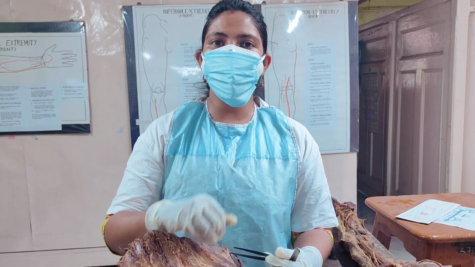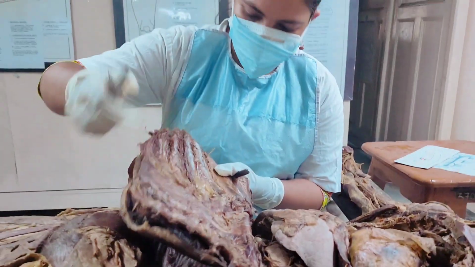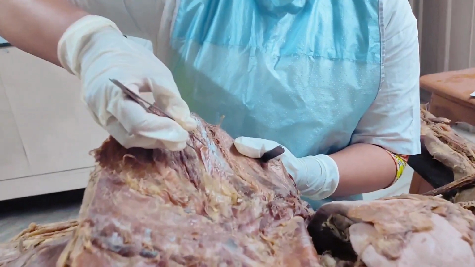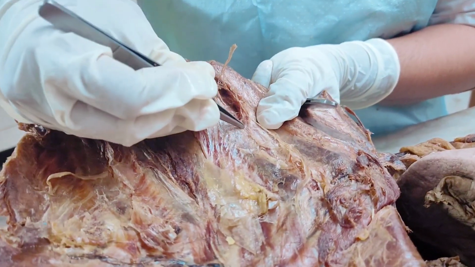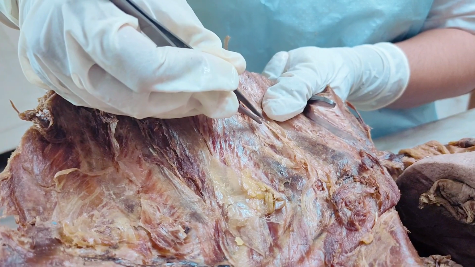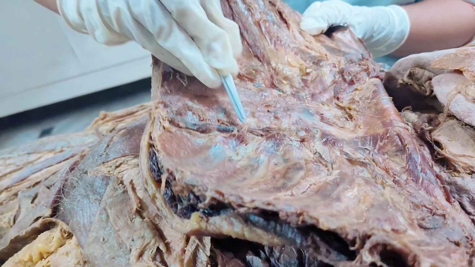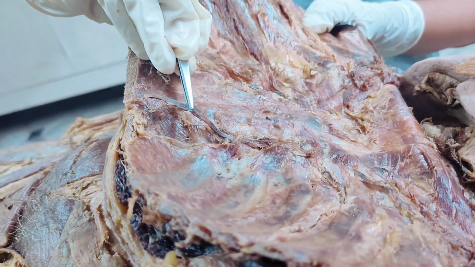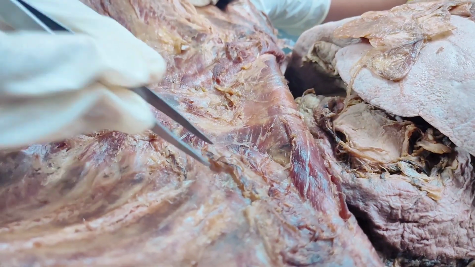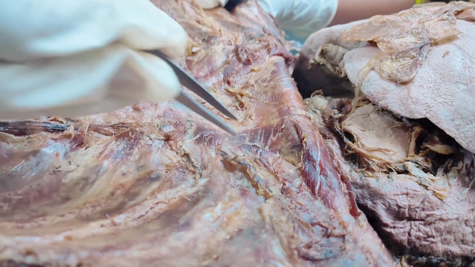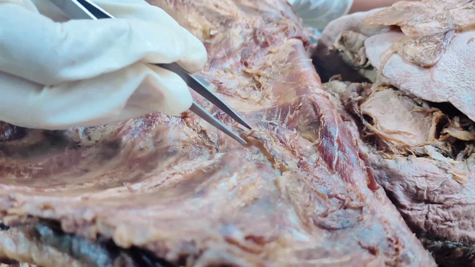Now, this neurovascular plane if we see, this is lying between the intimus and the internus muscle. So, we can see here intercostal nerve. What else we can see here? This is the internal thoracic artery and these are the internal intercostal arteries. So, we can see here intercostal nerve and these are the intercostal vessels.